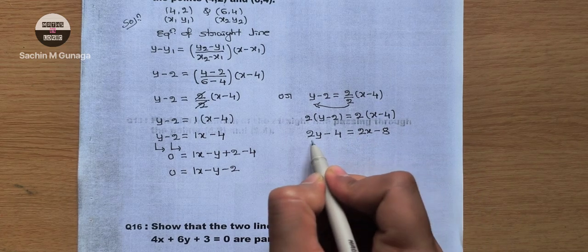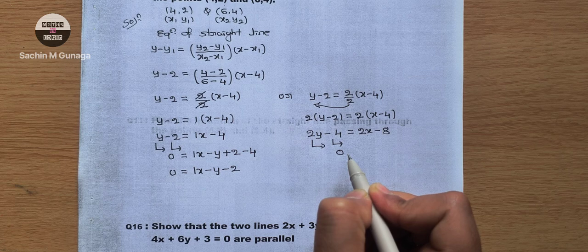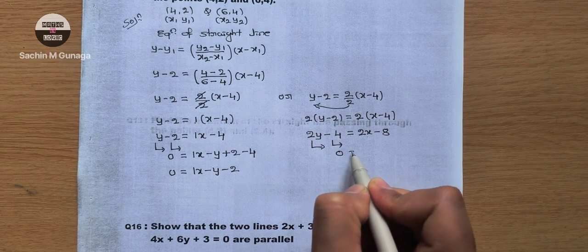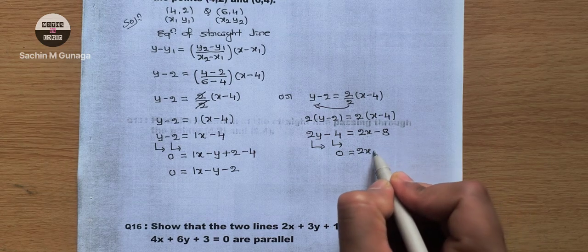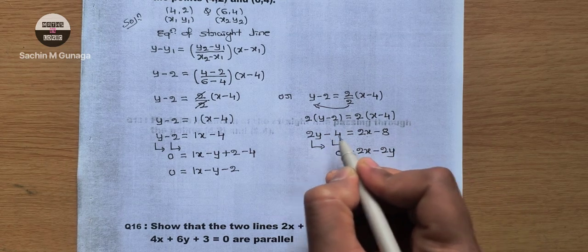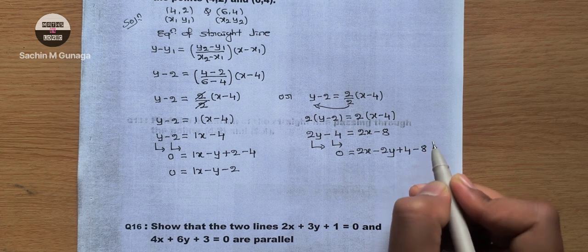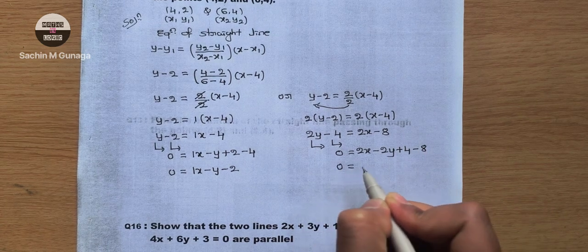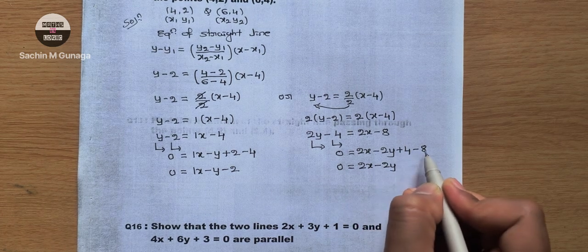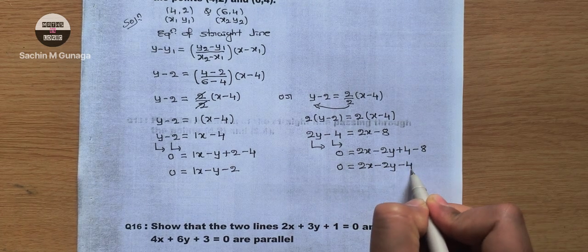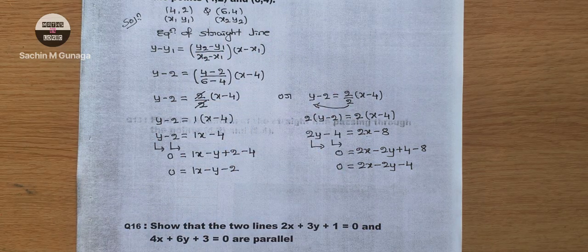Again x contains positive sign, therefore shift these two values. Therefore 0 is equals to 2x, 2x plus 2y becomes what here? Minus 2y, minus 4 becomes plus 4, and already minus 8 is there, keep it as it is. Therefore 0 is equals to 2x minus 2y plus 4 minus 8 is how much here? Minus 4. This is the required equation of straight line.